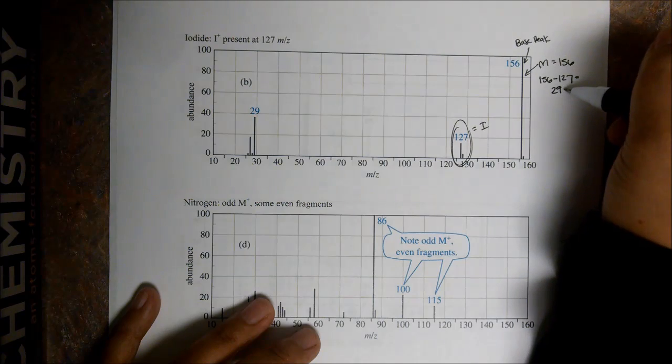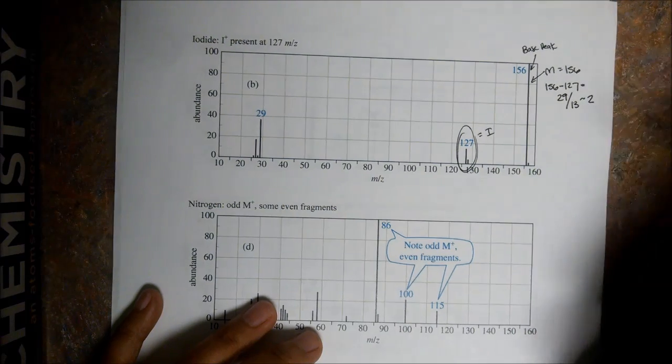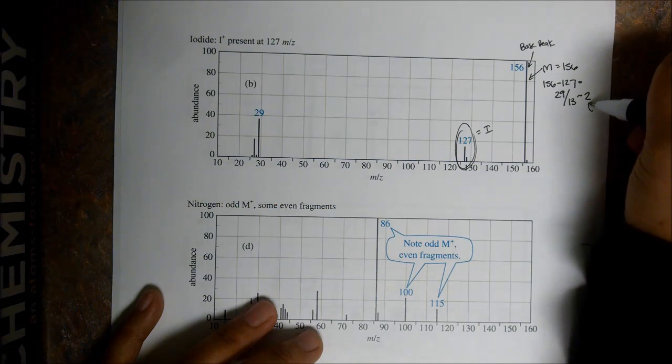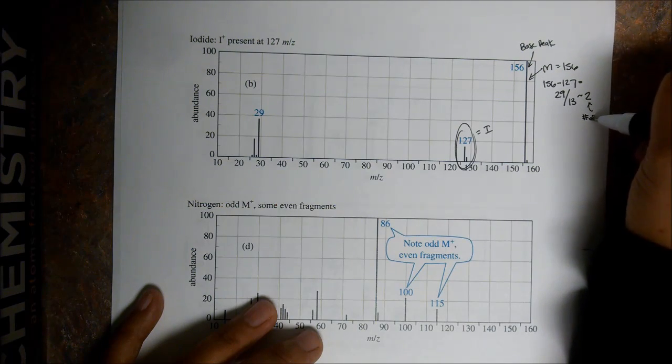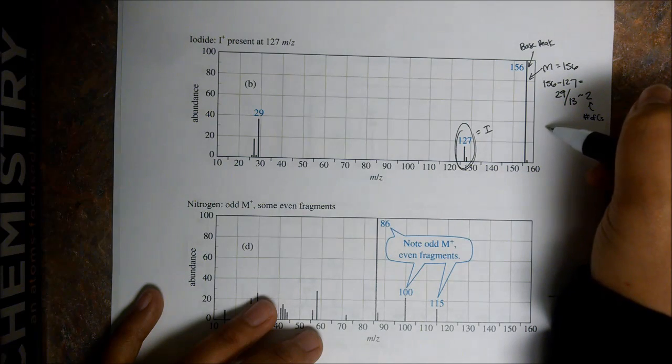Use our rule of 13, and we get about 2. It's 2 point something, 2 and a little amount. So we have 2 C's, number of C's. So let's use this to see how many mass units we have left now.